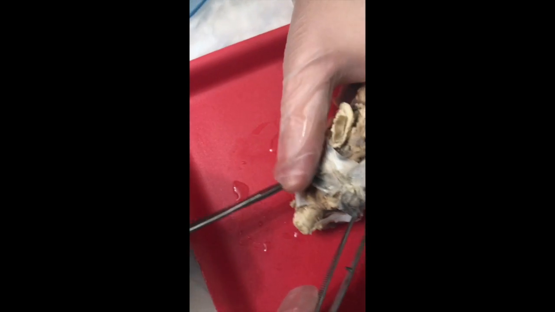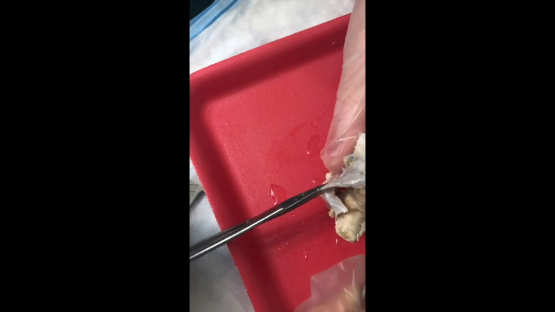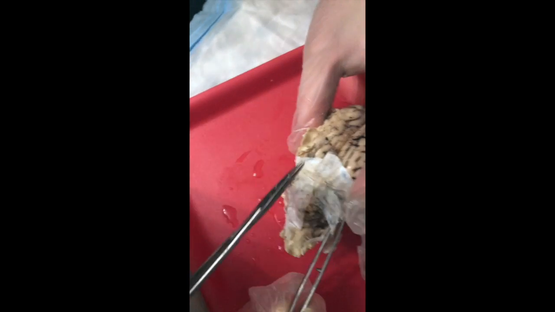So now we've reached this transverse fissure, and it's really thick in there, and it's going to be hard. We need to move things apart to get this out of the way a little bit. Hang on.